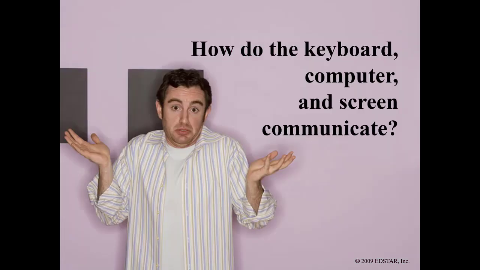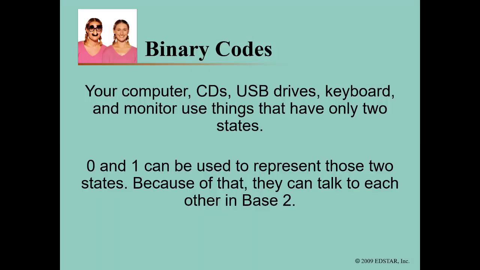Remember, our original question was, how do your keyboard, computer, and screen communicate so that when you hit an A, the computer knows that it is an A and the screen displays an A? What if you put a CD or a USB drive in? How does the computer read what is on it? They have to speak the same language or they wouldn't understand each other, but they are all very different.